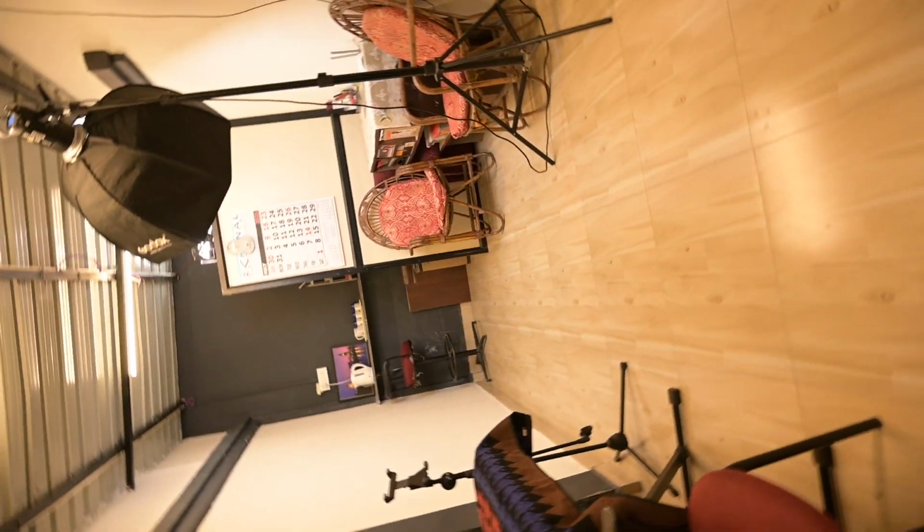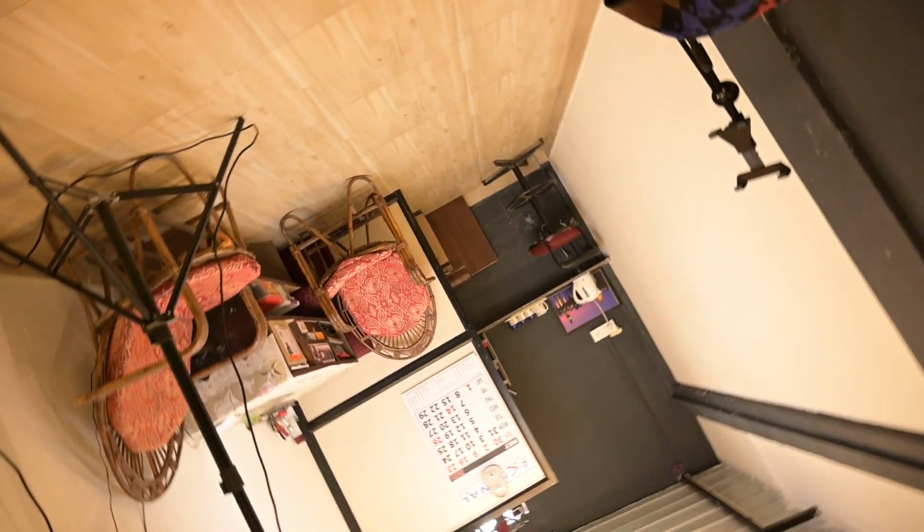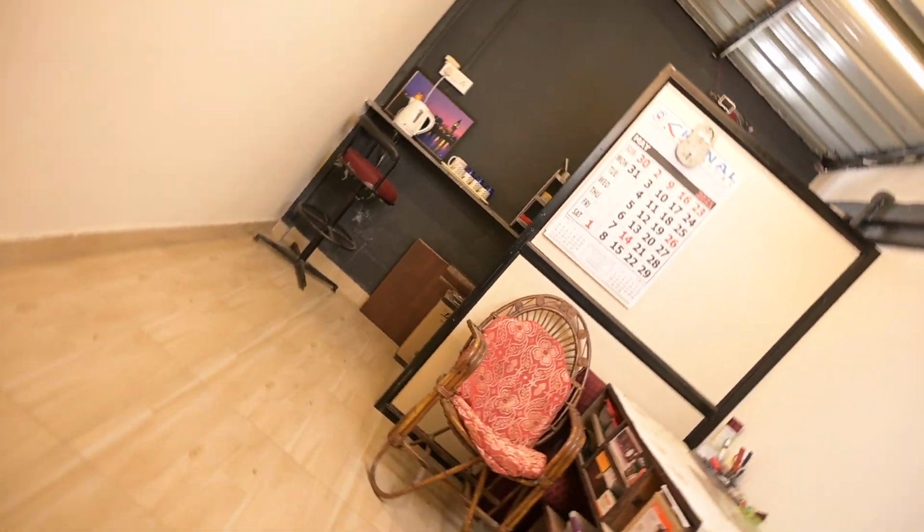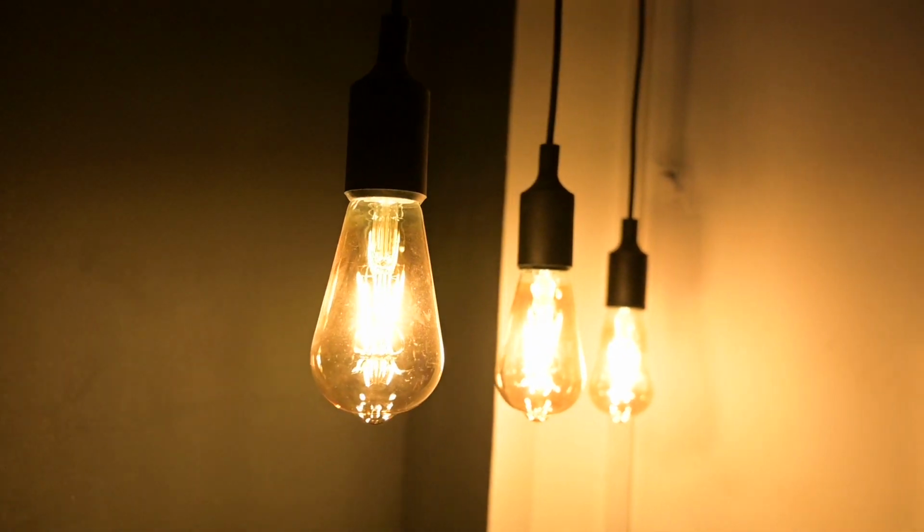Talking about the lights, I'm using Godox SL60 as the studio light, and if I turn off the LED tubes, let me show you how it looks. So now you can see it adds a little dramatic and cinematic look.